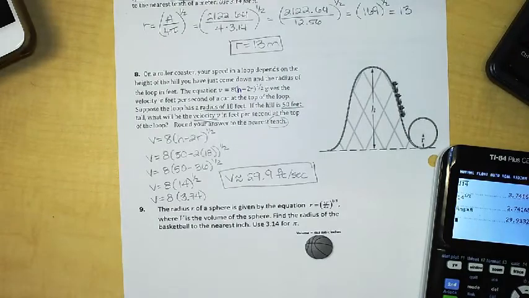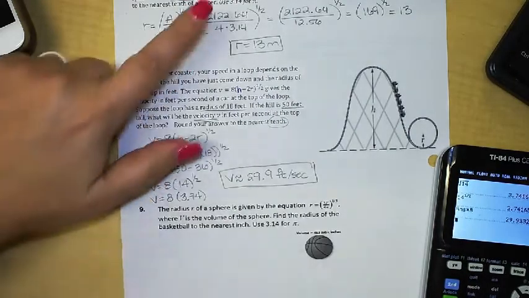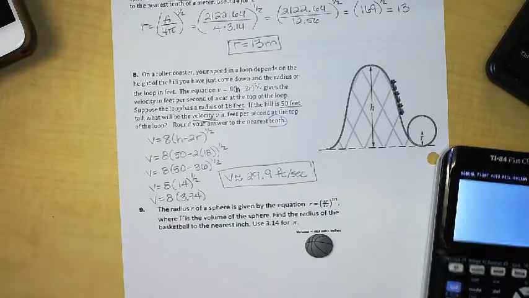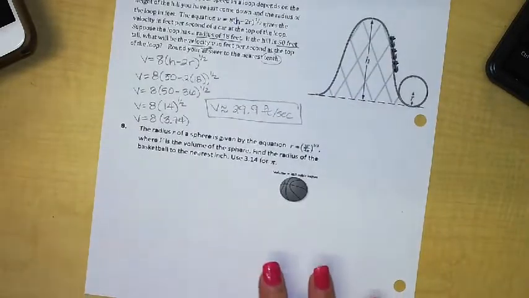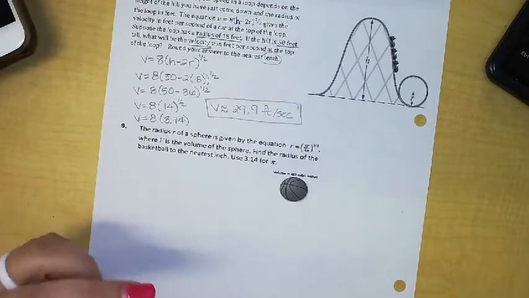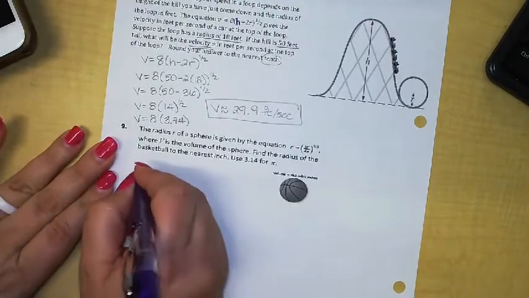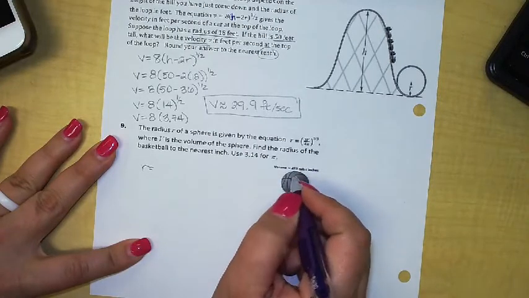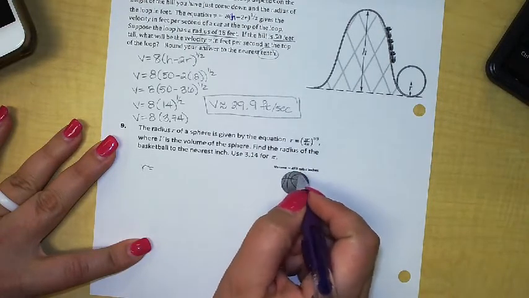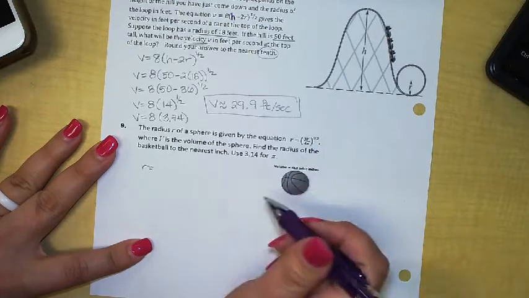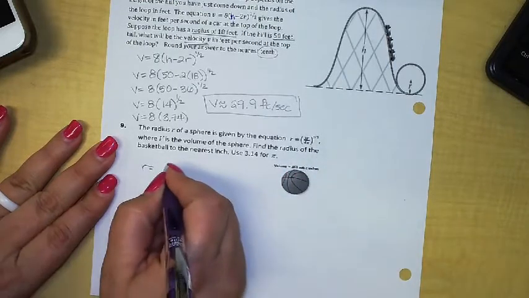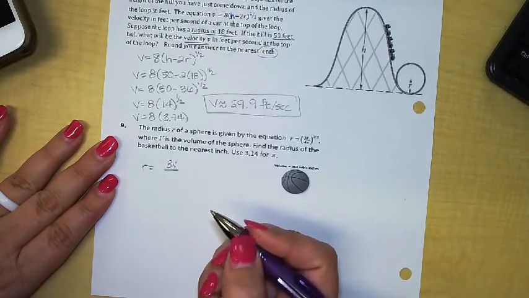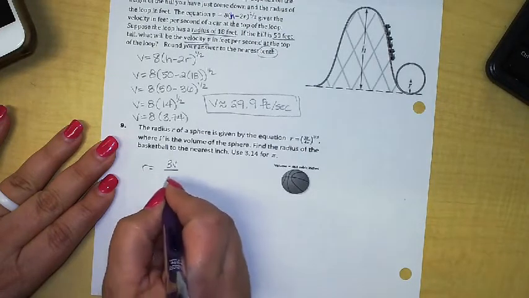Okay, let's try one more. This one is a lot like the first one up here. So if you want to pause and try this one on your own, that's probably a good one to do that for. Press pause, try it out, and then you can fill it in. Okay. And this radius equation is for a sphere still, but instead of the surface area, it has to do with the volume. So this formula gives us the radius, where V is the volume of the sphere.